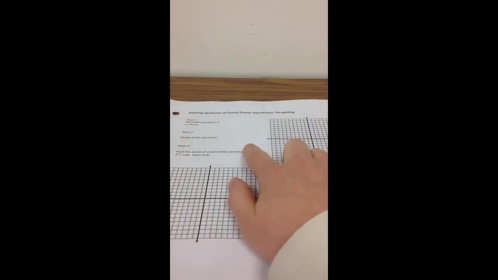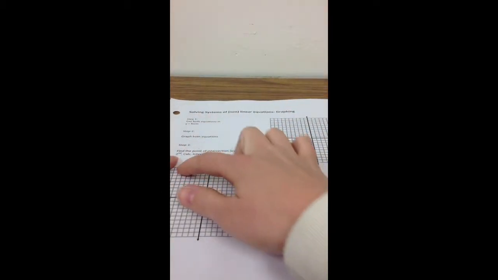So today you are going to learn how to solve systems of nonlinear equations by graphing. Last class we did the top part of this, which was solving systems of linear equations. Two classes ago we did that. And today we're going to talk about nonlinear systems.